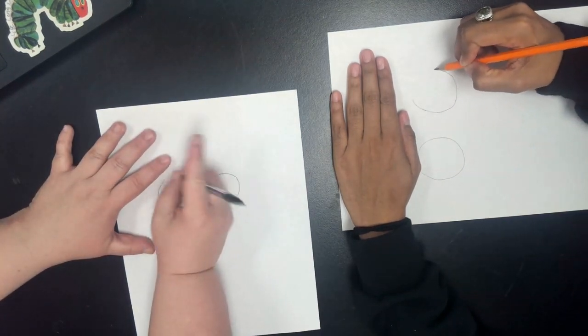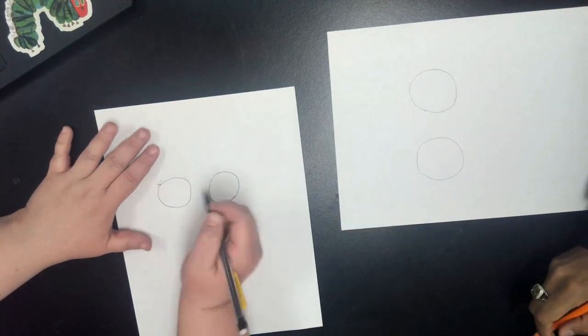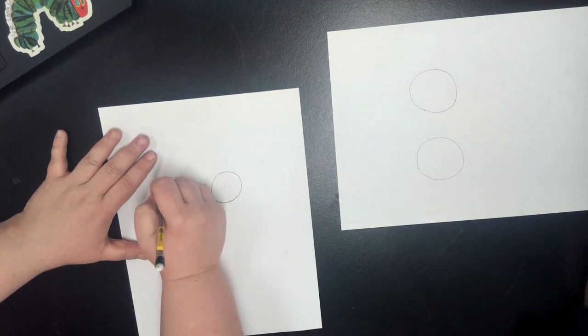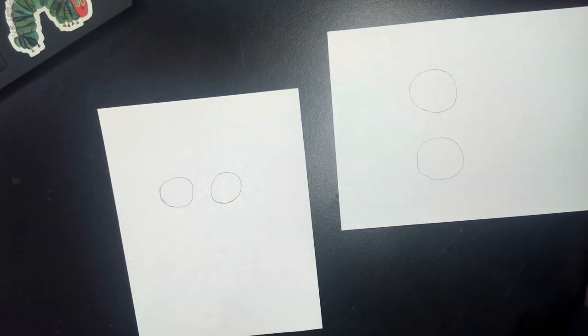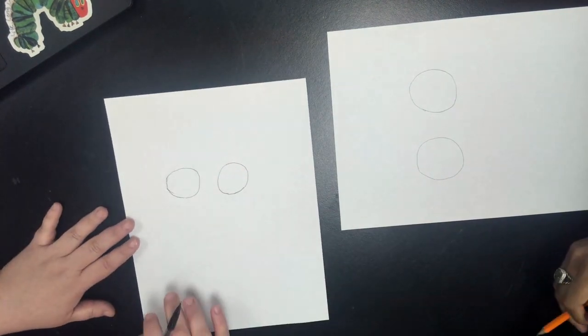Remember to think of your proportion. If one is just hugely bigger than the other, you can always use your eraser and fix it.